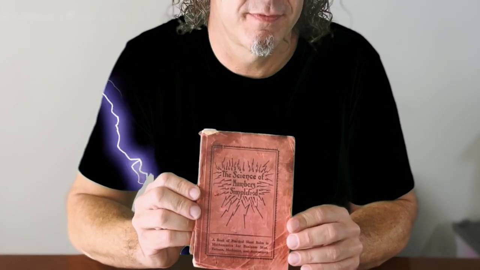I first learned the importance of this number when an old friend of mine gave me this book. It's called The Science of Numbers Simplified. Copyright 1900. It is really old, but it's got some of the coolest little math tricks that you can do with numbers in there. I assume it's something like a scientific calculator from back then.